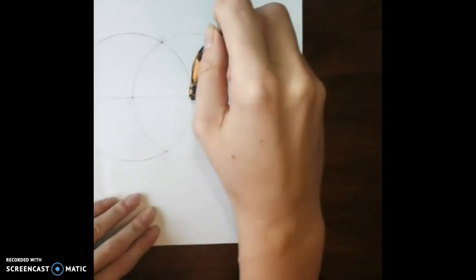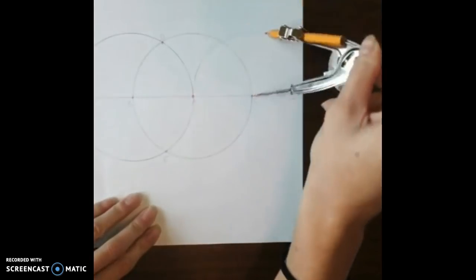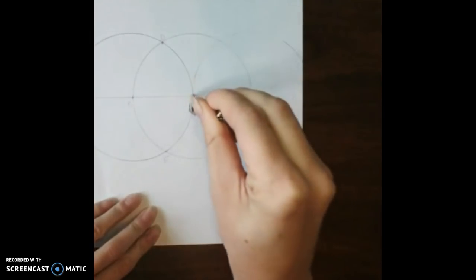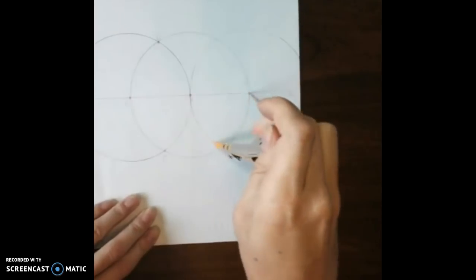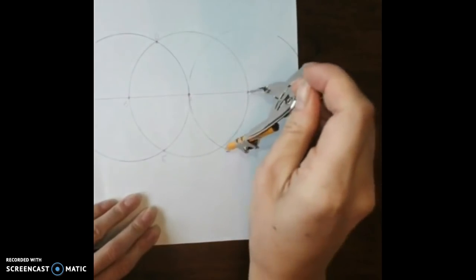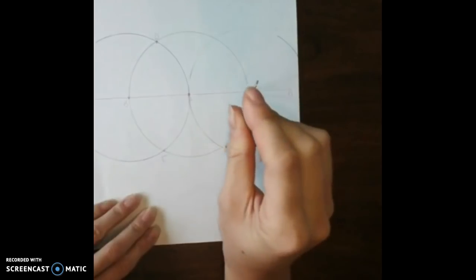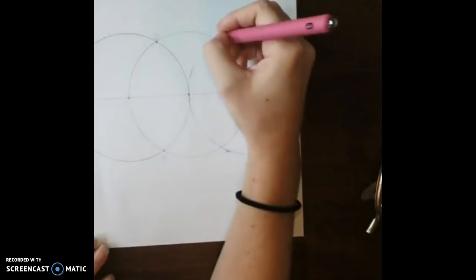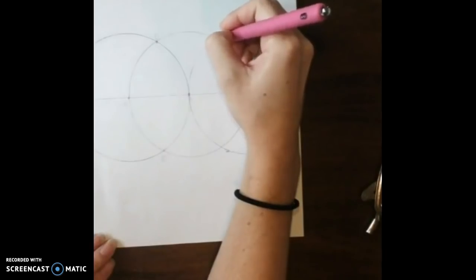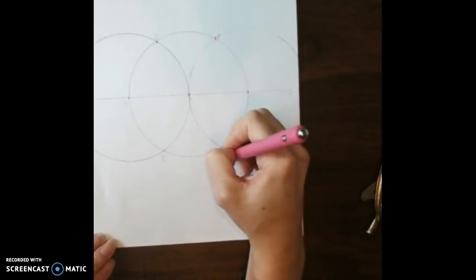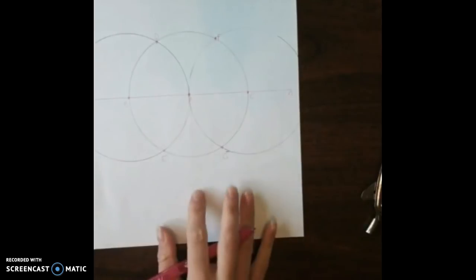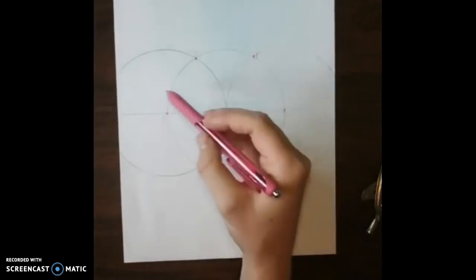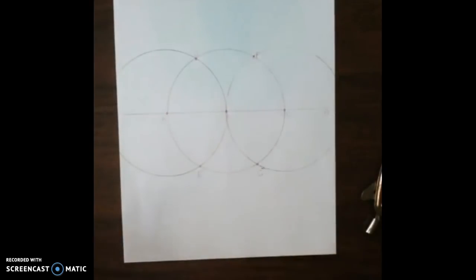I'm going to construct a circle with the radius of AC. I'm terrible at moving the compass. That's why I usually move the paper instead. Okay. And then I'm going to label those intersections as F and G. And then I have all of the points I need to construct my regular hexagon.